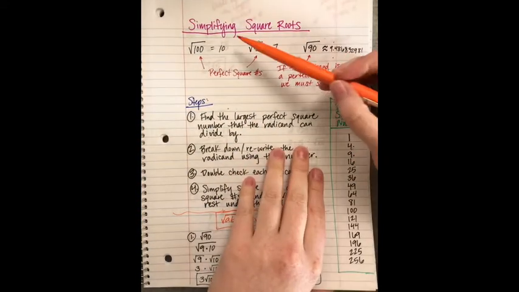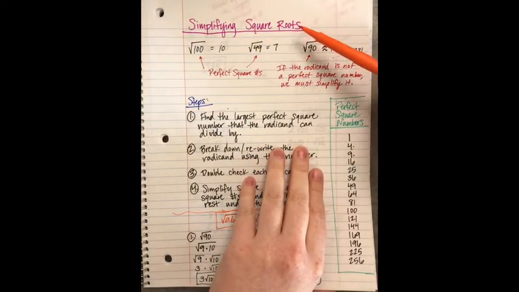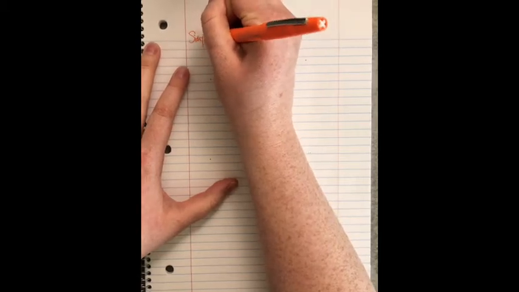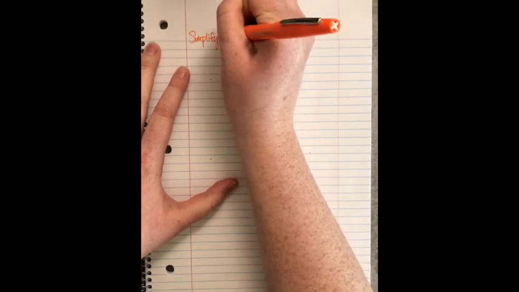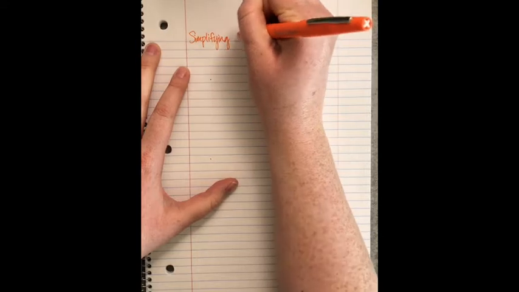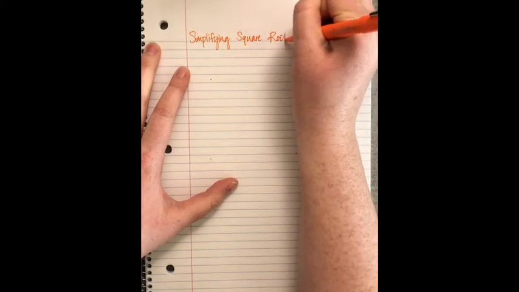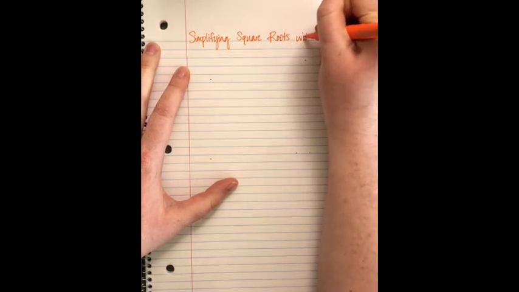And now we're gonna still simplify square roots, but we're gonna have variables in there. So today's lesson title is Simplifying Square Roots with Variables.